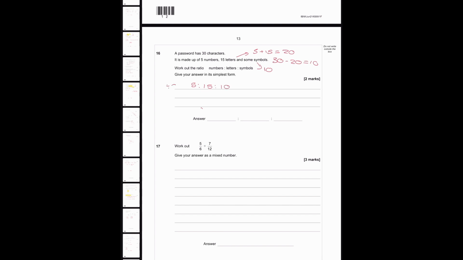However, the question asks for the answer in the simplest form, so we need to divide everything by 5 before we write it on our answer line, which gives us 1 to 3 to 2.